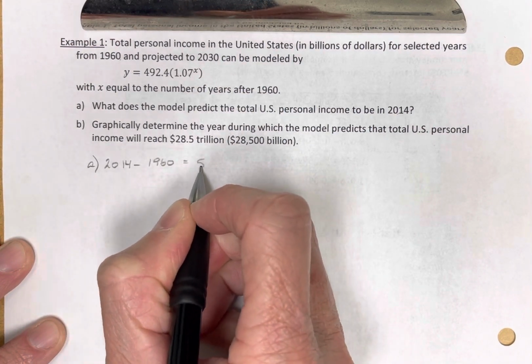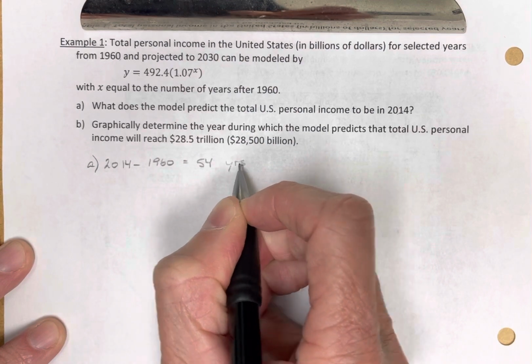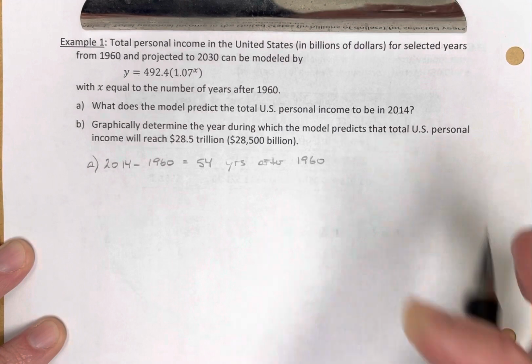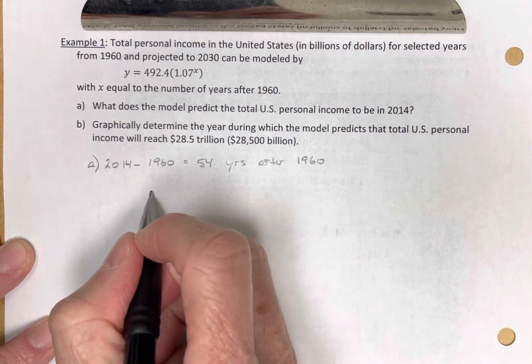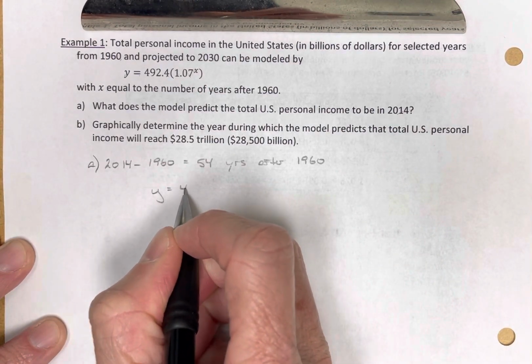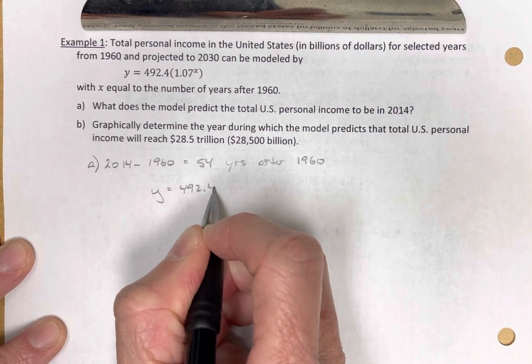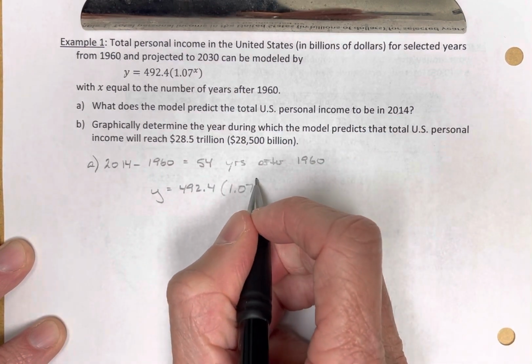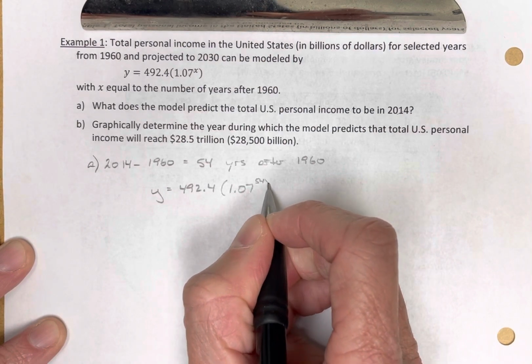And that is 54 years after 1960. Okay, so now we can use our model. y is equal to 492.4 times 1.07 raised to the 54th power.